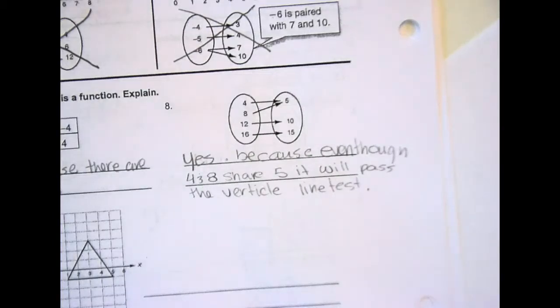Really, we don't want to start referencing the vertical line test all the time. She's definitely right, it will pass the vertical line test and it is a function. But more specifically, talk about the x values having only one y value, mapping to only one y value. So number 8, each x goes to its own y.